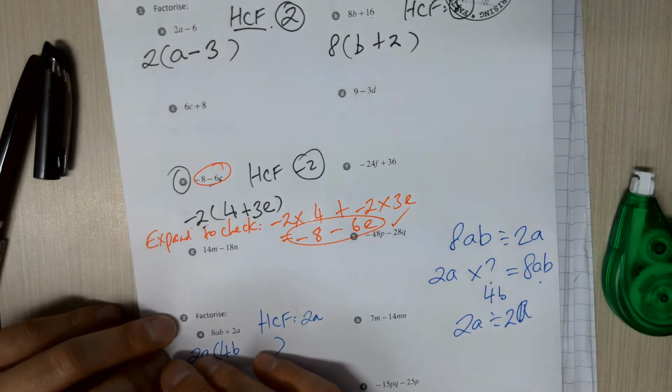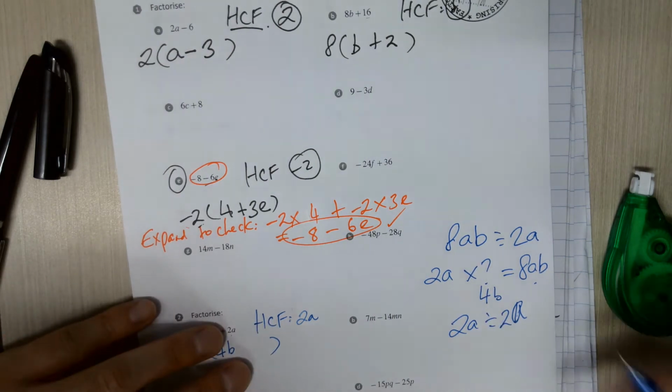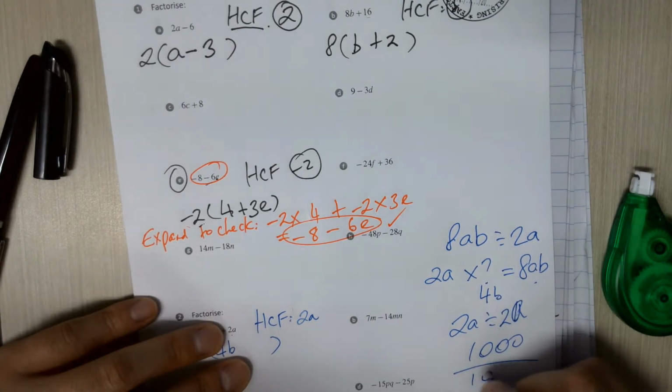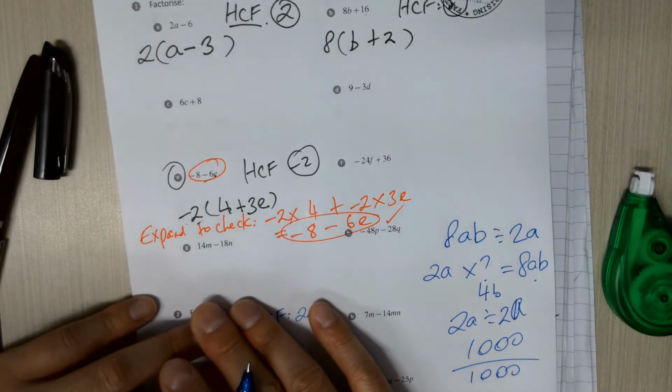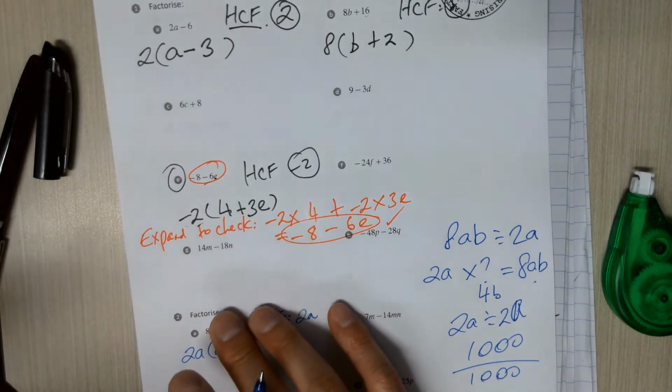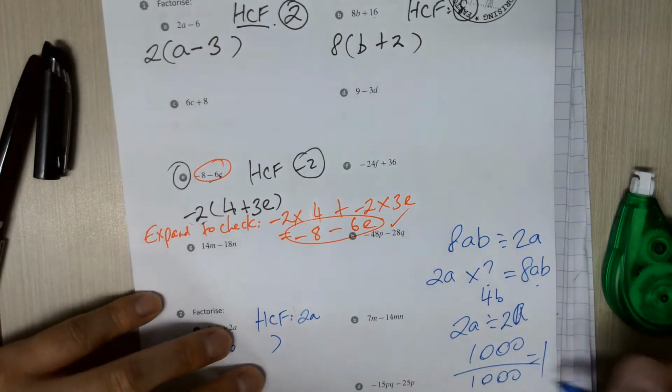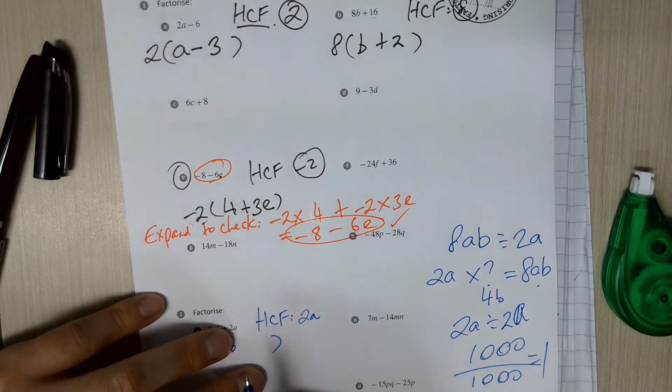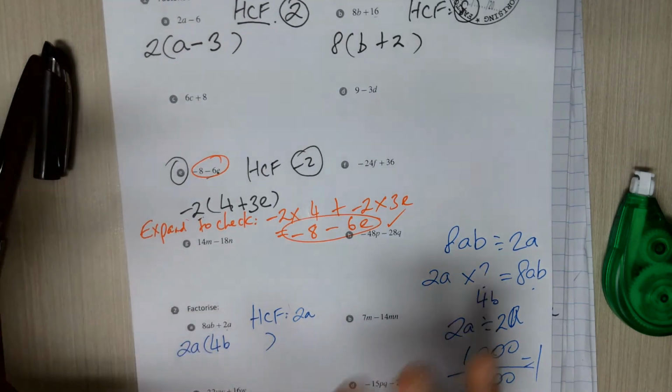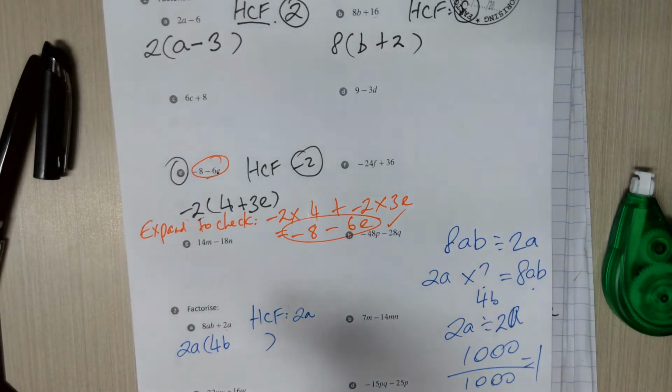Is it 0? Is it 2a? What if I ask, what is 1000 divided by 1000? Remember, whatever number divided by that number itself is going to be 1. If you've got a number dividing it by itself, it's going to be 1.